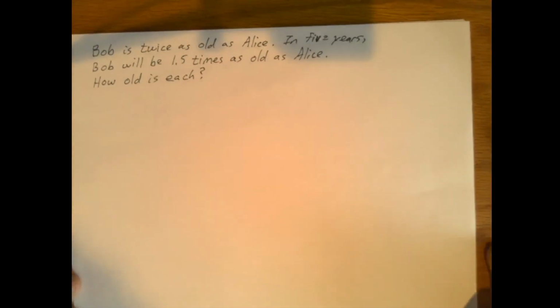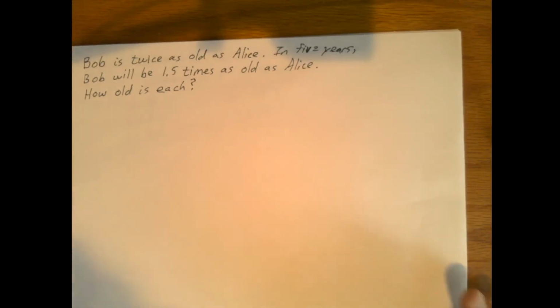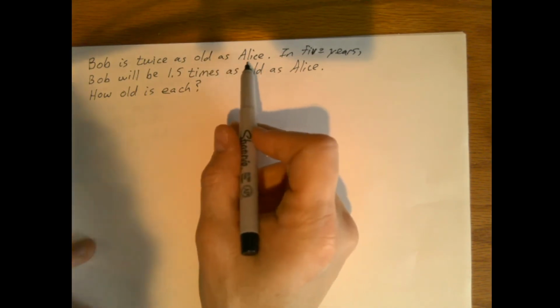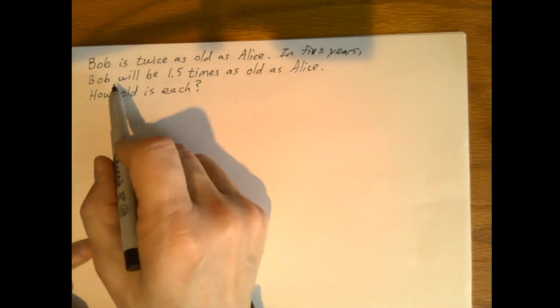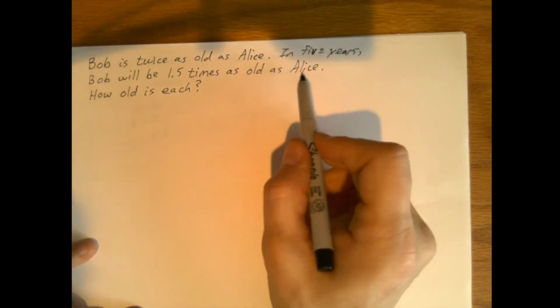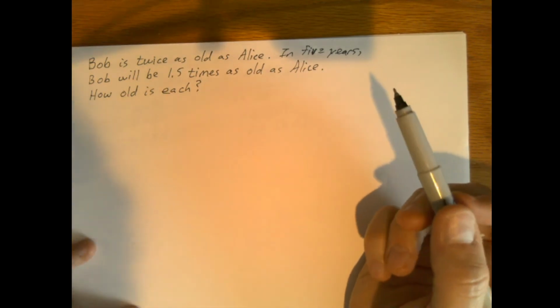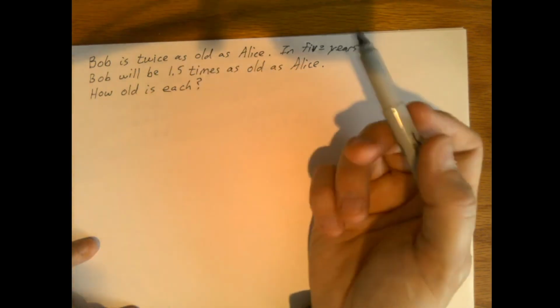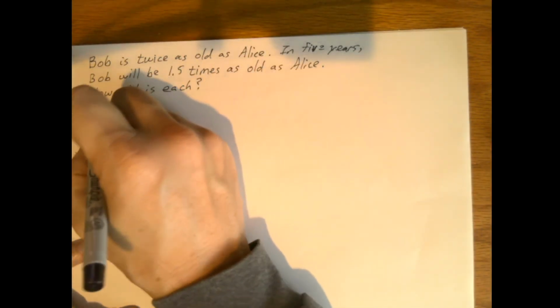So this is the type of problem you might see in a textbook when you first learn word problems. Bob is twice as old as Alice. In 5 years, Bob will be 1.5 times as old as Alice. How old is each? So I'm talking about Bob's age and Alice's age. Okay, I kind of understand something about ages. Okay, so let's do this.